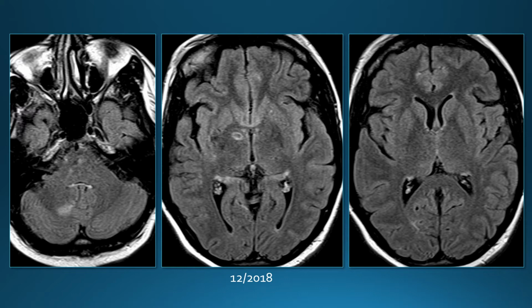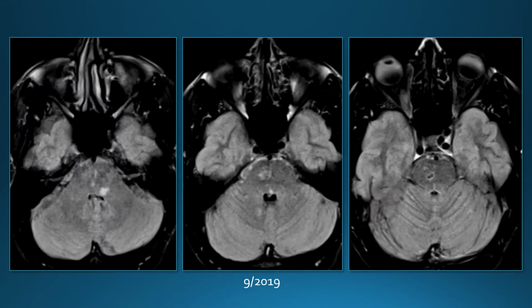She had a follow-up a couple of months later. Some new lesions, a lesion here in the right basal ganglia. Really looks like a lacunar infarct, although it did not have restricted diffusion. Another lesion in the cerebellum. Came back a little bit later with some lesions in the pons.